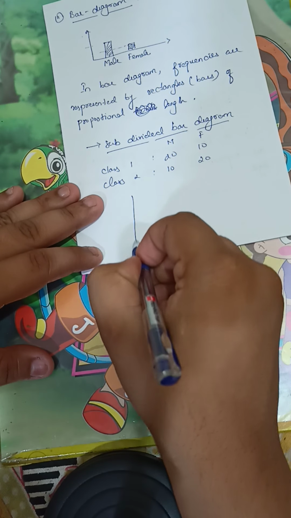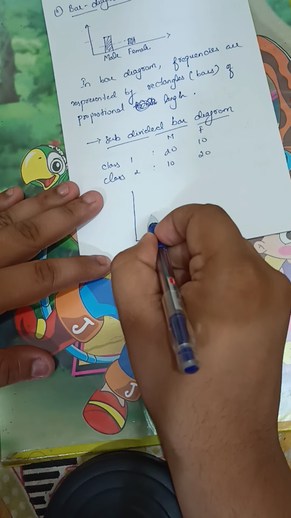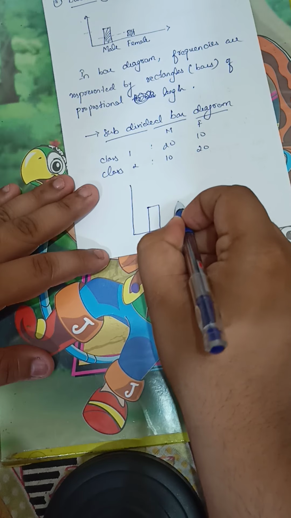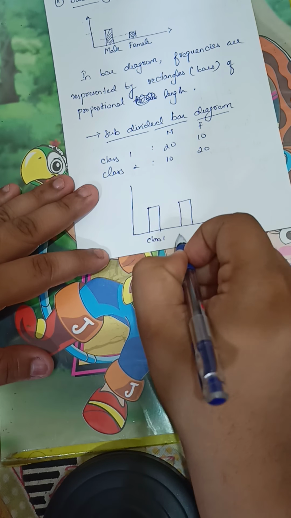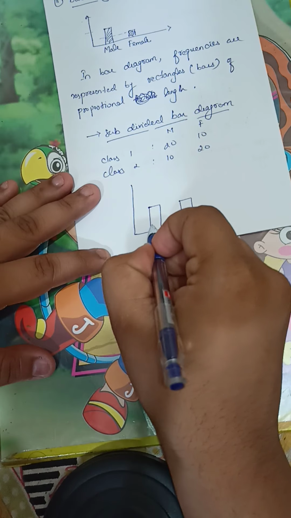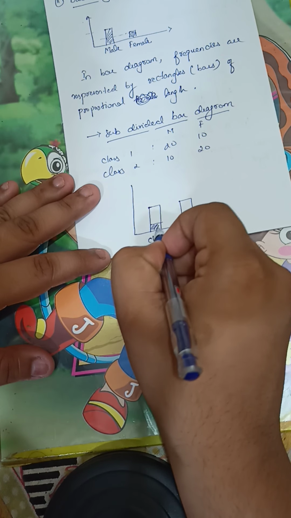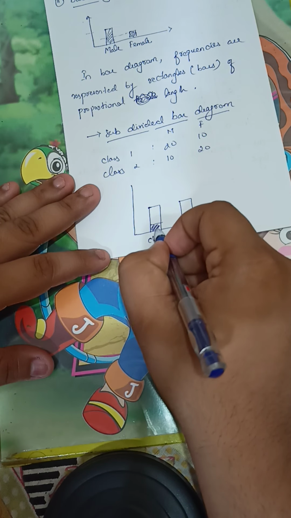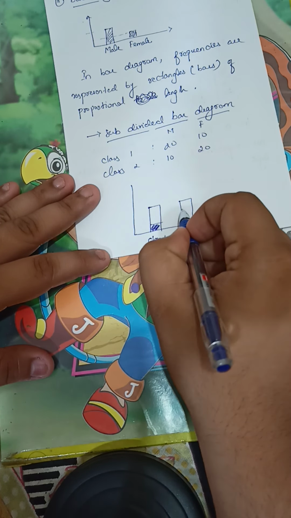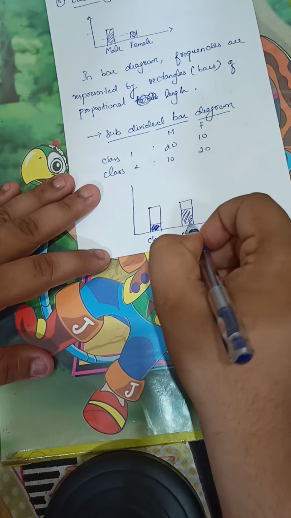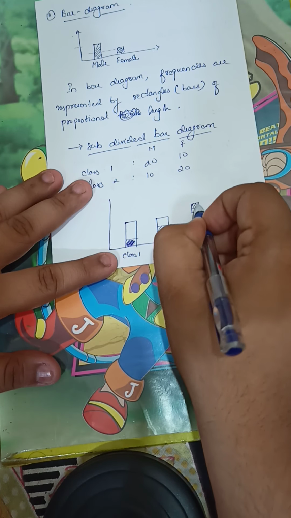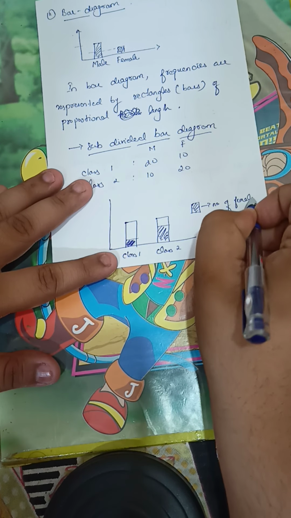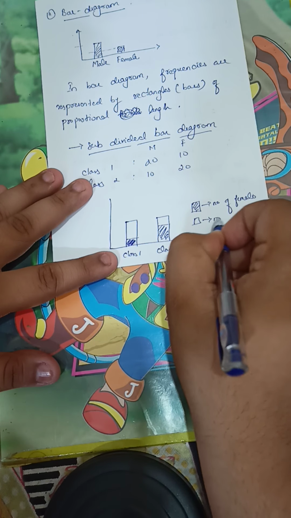In one diagram itself I represent class 1, and in another diagram I represent class 2. Here the number of females is represented by a shaded region, and here the number of females is represented by a shaded region. So I write in such a fashion that this is the number of females, and this section is the number of males.